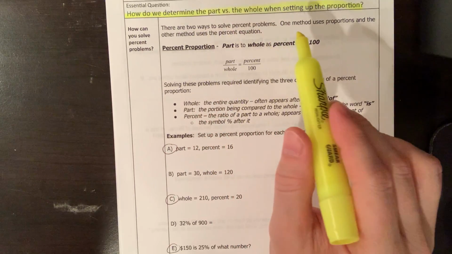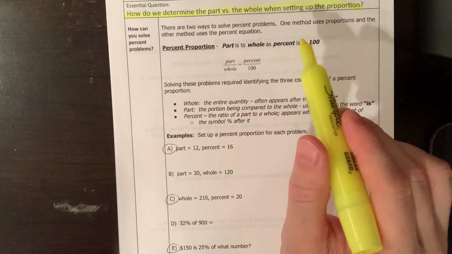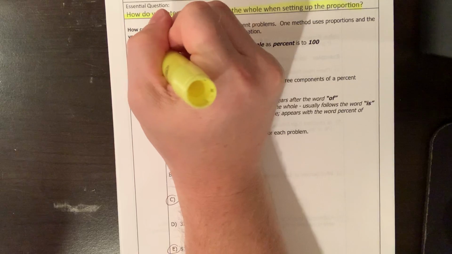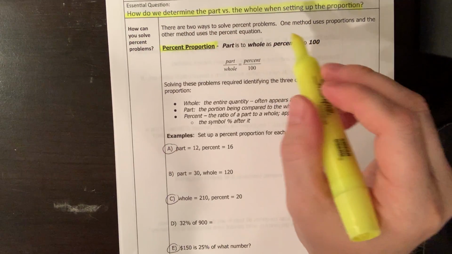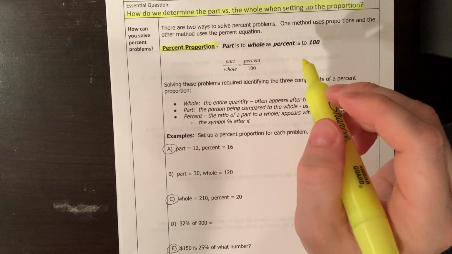There are 2 ways to solve percent problems. One method uses proportions, the other method uses the percent equation. In this lesson, we're going to focus on percent proportion. I think it's the most straightforward way and it's the easiest to solve, and you plug in all your parts and you solve it just like any other proportion. You're going to cross multiply and divide.